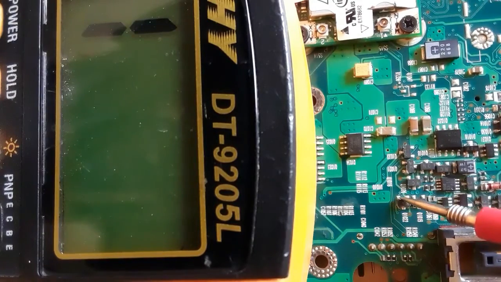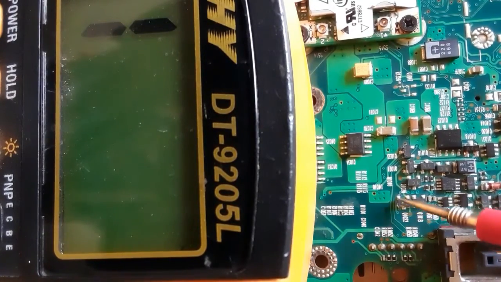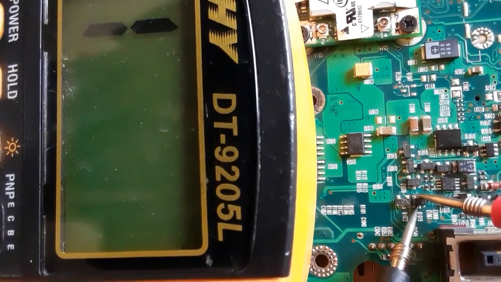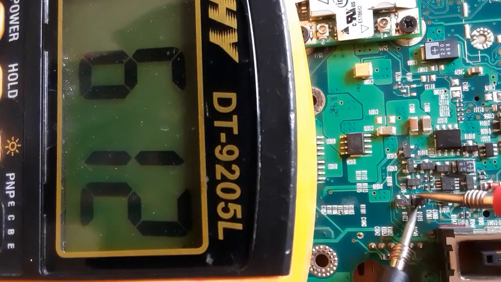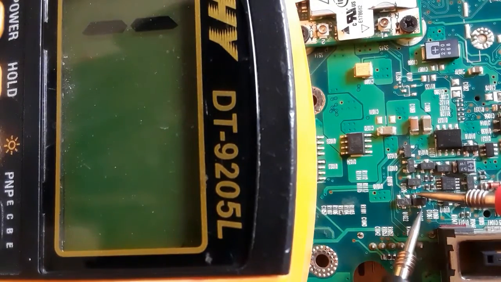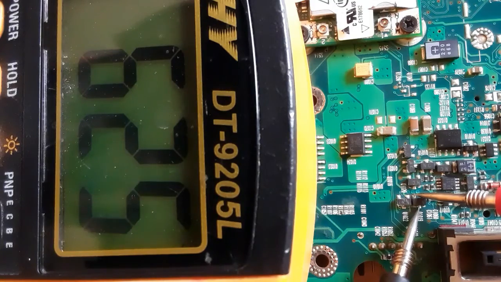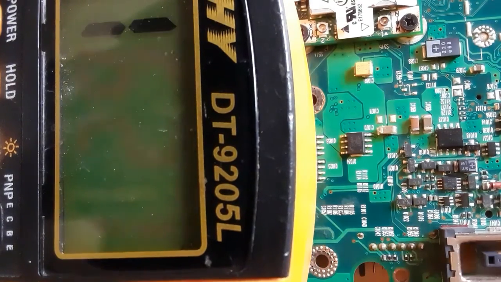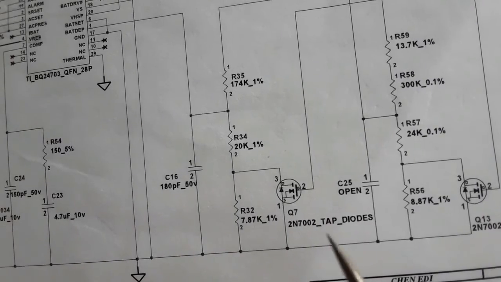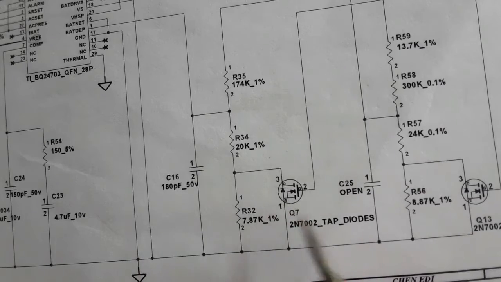This means this is an NPN transistor. Let's check this again. Also, this is an NPN transistor. When you put the red probe on the source and the black probe on the drain and you get a reading, it means an NPN transistor. And when you put the black probe on the source and the red probe on the drain and you get a reading, it means a PNP transistor.